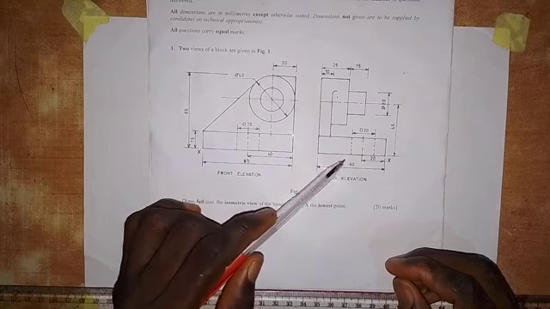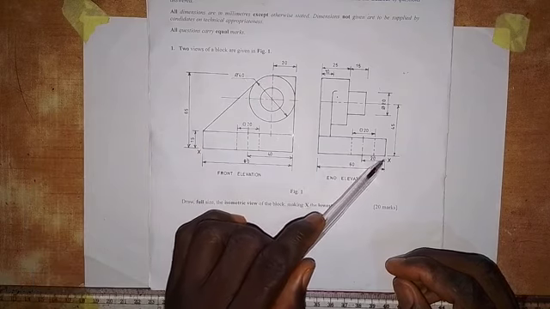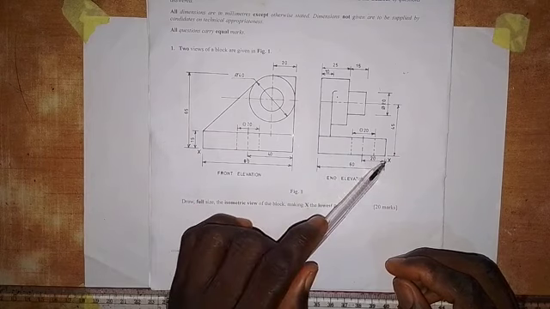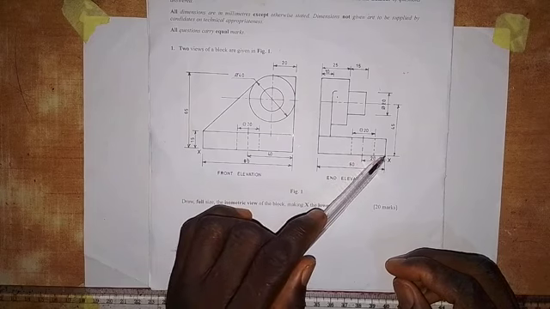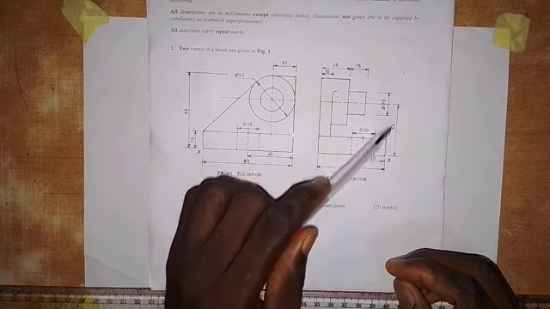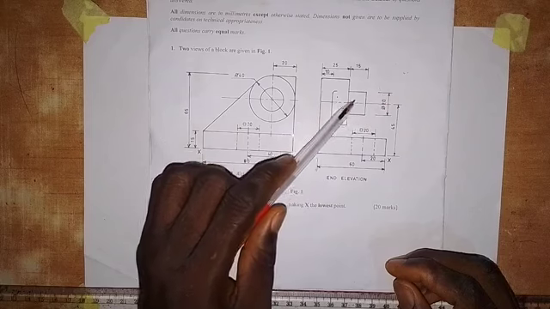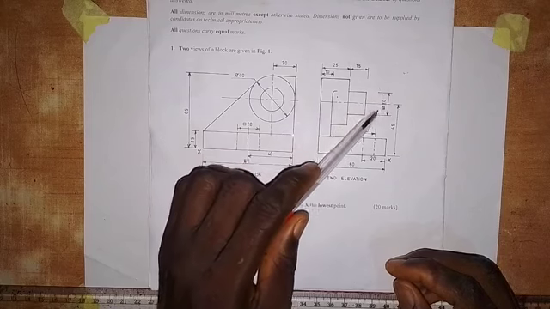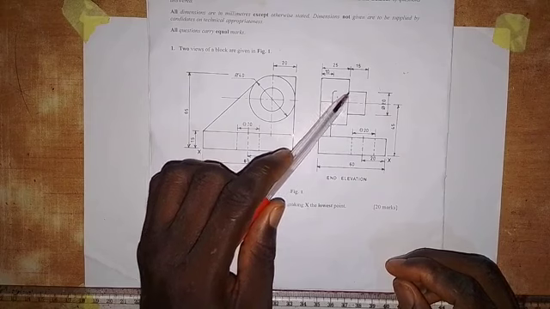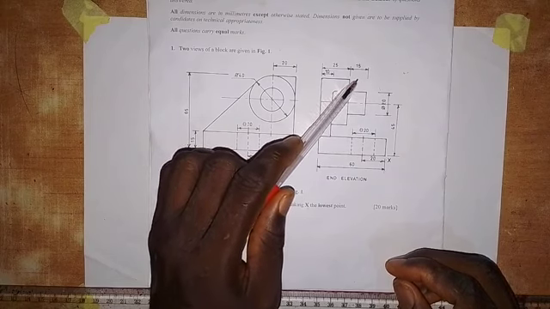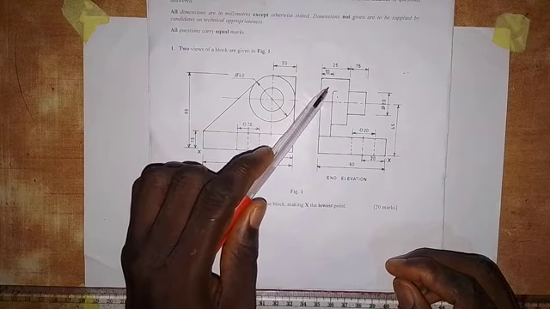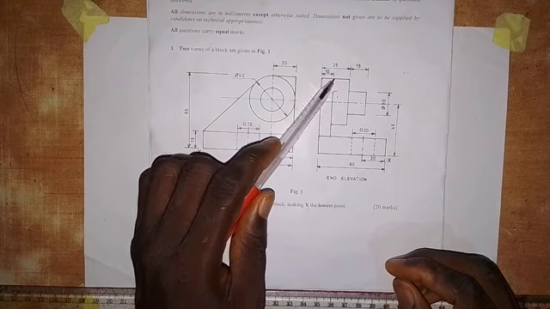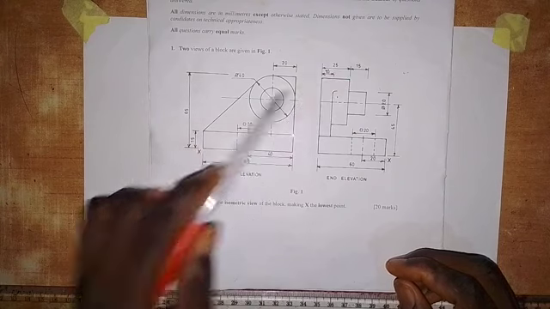Then coming to the end elevation, the length from here to here is 60. The length from this point to the center here is 20. Then the distance from this point to this center line is 45. Diameter of this cylindrical part is 20. The length from here to here is 15. And then the thickness from here to here is 10. And the length from here to here will be 15 if we subtract 10 from 25.